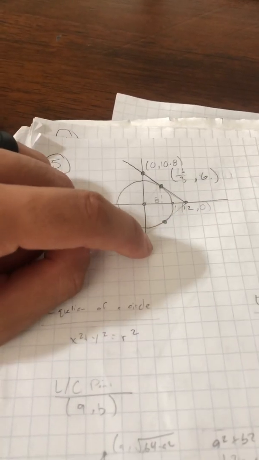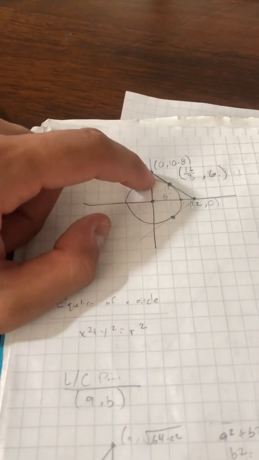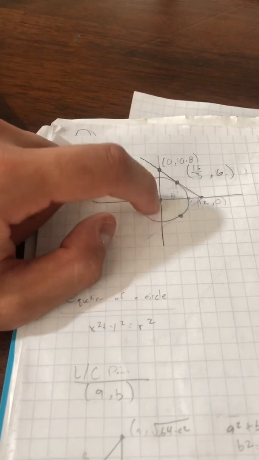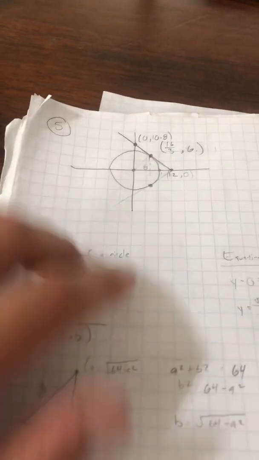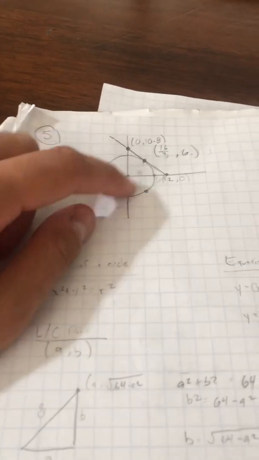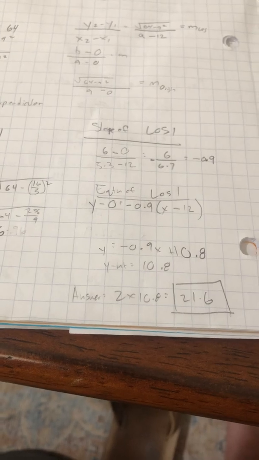The problem is we need to solve for this entire portion of the y-axis. Since we know that this is 10.8, and the bottom is the same, we multiply it by 2 to get this entire length. So 2 times 10.8, and you get 21.6 as your answer.